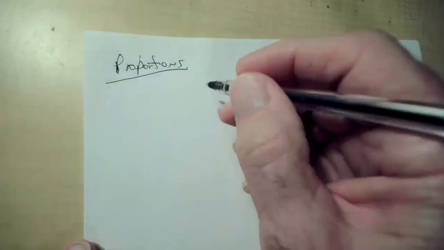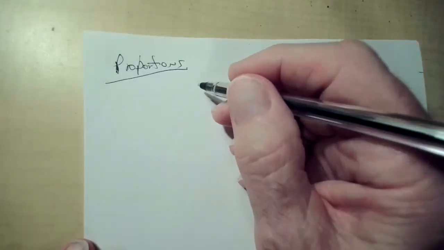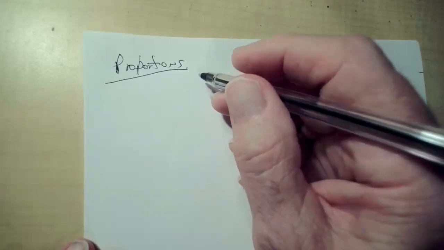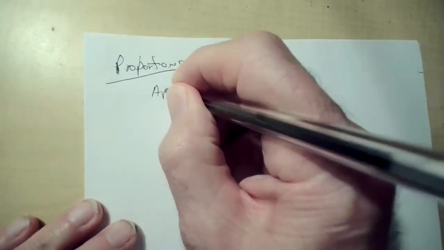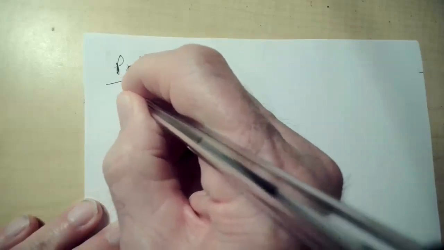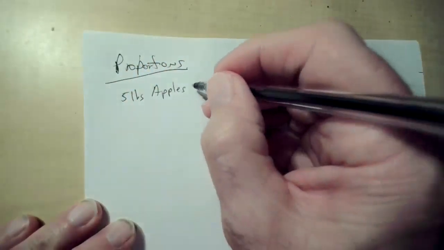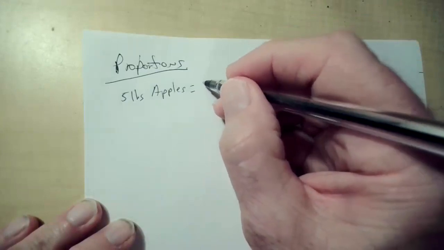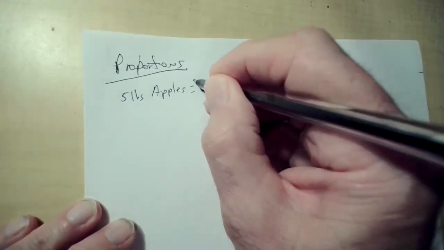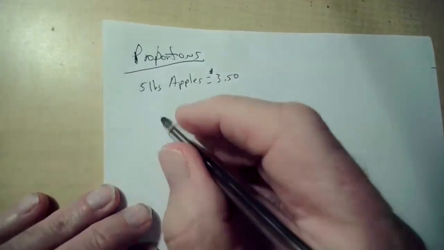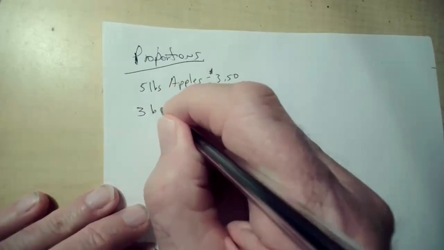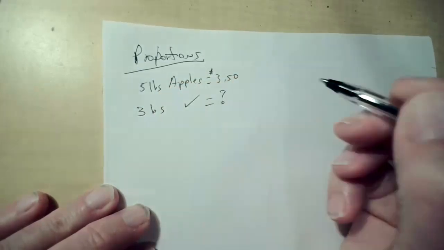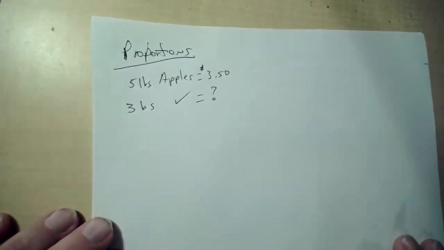Let's say that 5 pounds of apples are $3.50. How much would 3 pounds cost? Okay, it's a simple proportion.